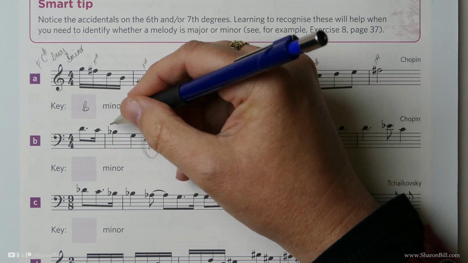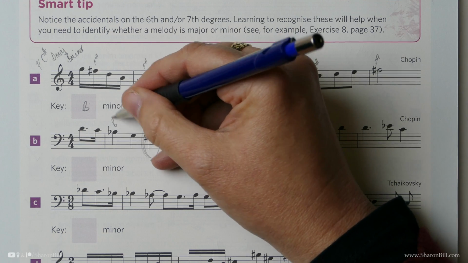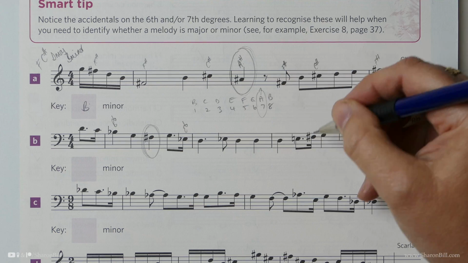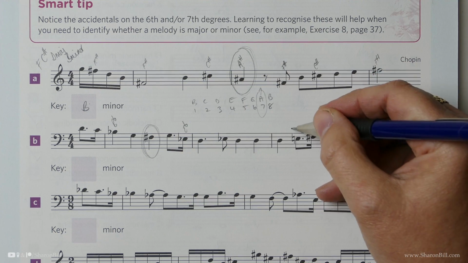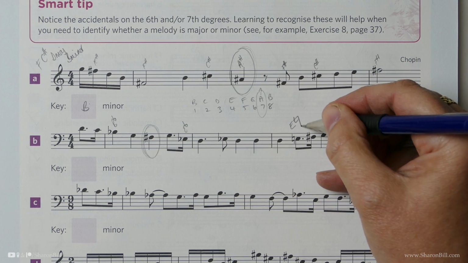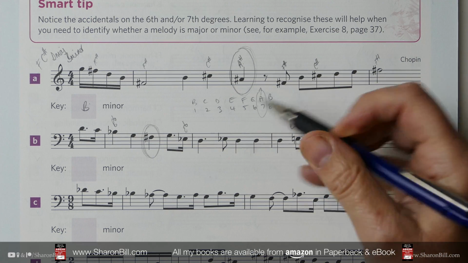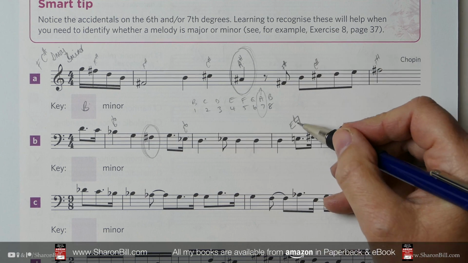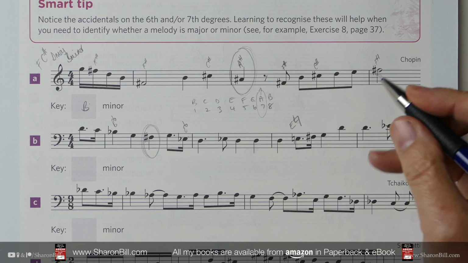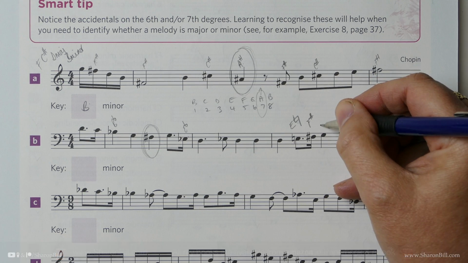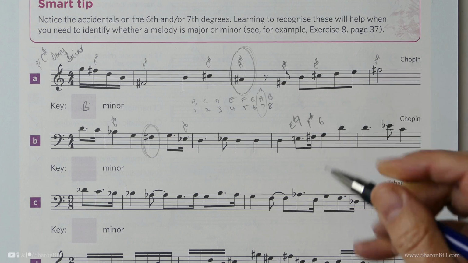Let's think what we've got. We've got a B flat and an E flat, another E flat. Now here we have an E natural. So we've got what seems like a bit of a contradiction. Have we got E flats? Have we got E naturals? Which have we got? What's going on in the key signature? Then we've got F sharps. And then we've got G.